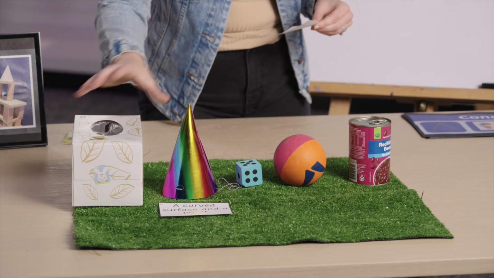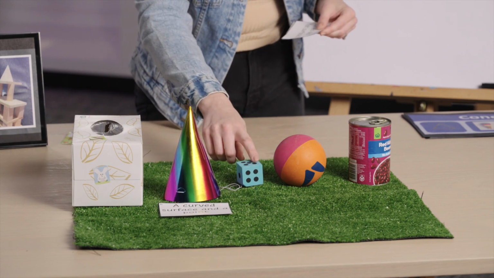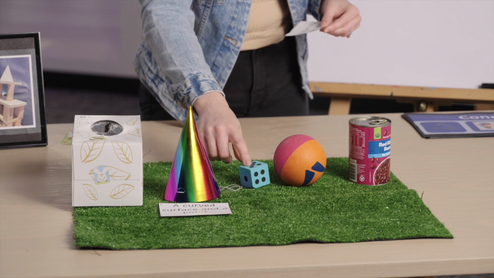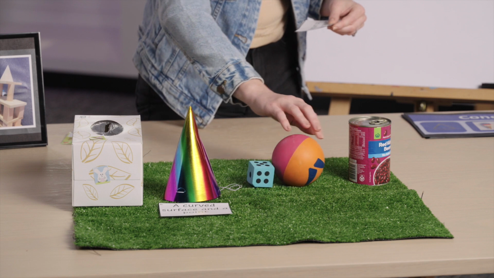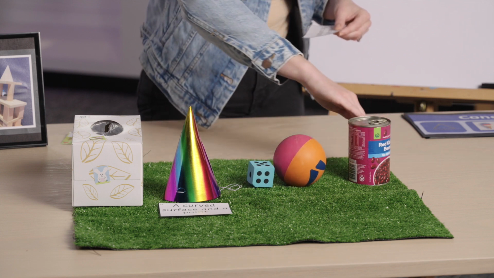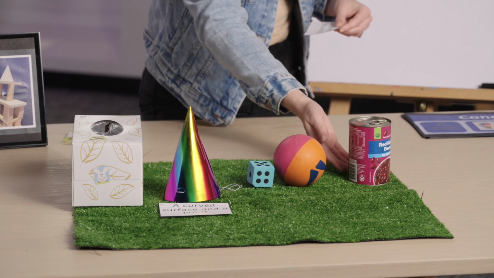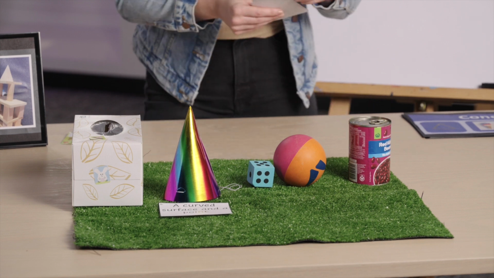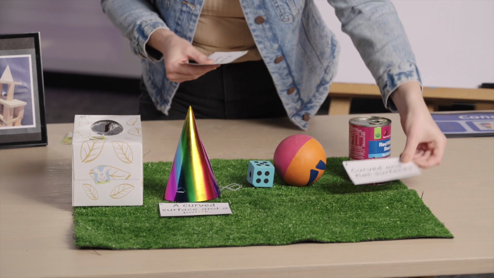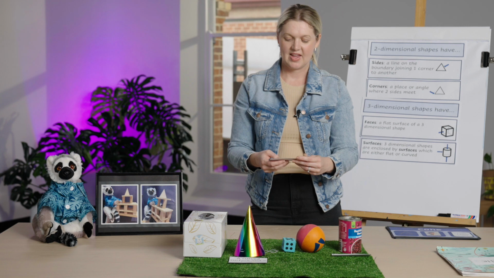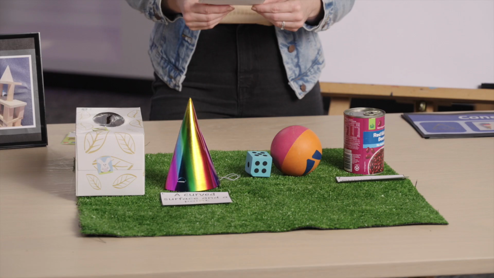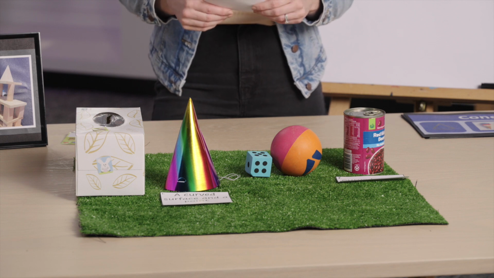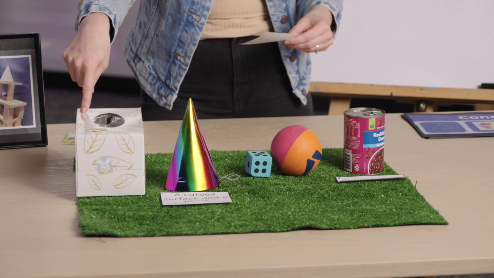Our second clue is: I have curved and flat surfaces. Okay, let's have a look. So we know it can't be that one. Well, that's not curved. This one is curved, but there's no flat surface with it. Curved and flat surfaces. I think that's a match. Let's put that there. Okay, clue number 3 is: I have a curved surface. Is it this one?